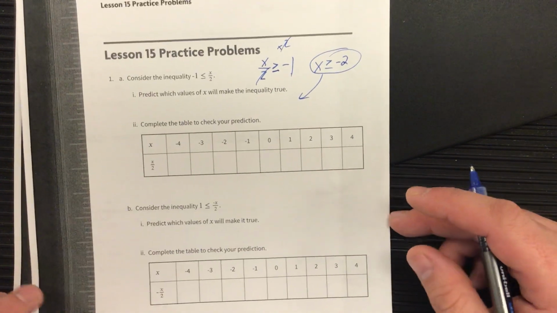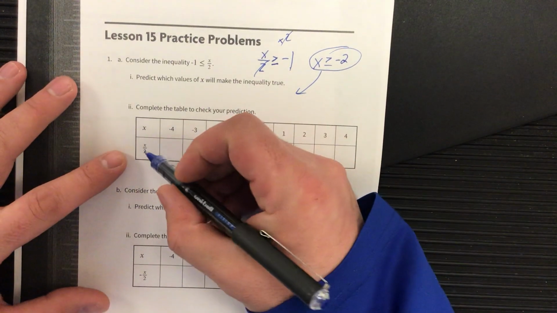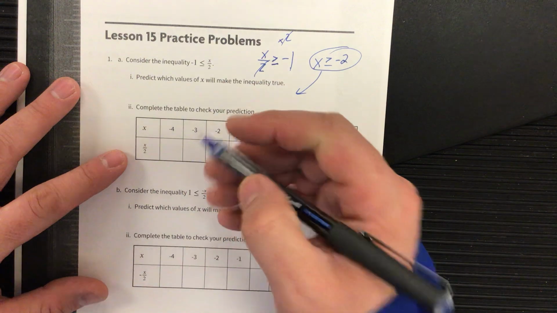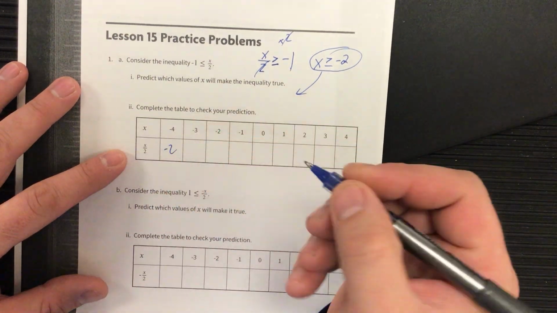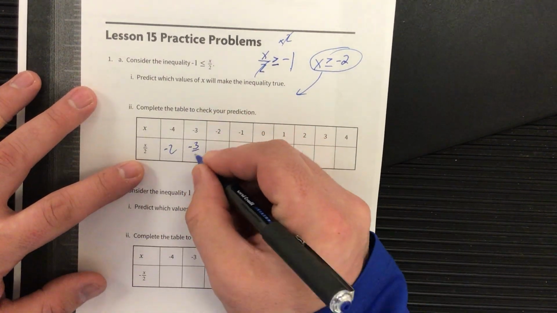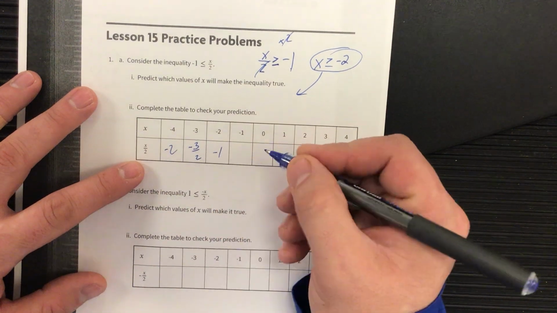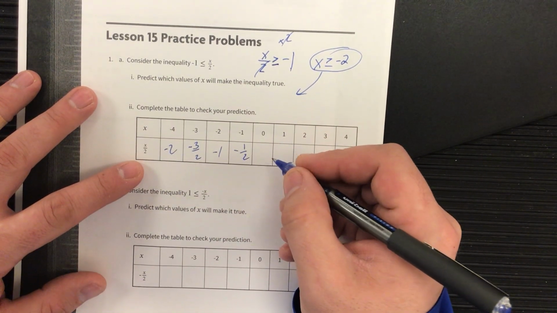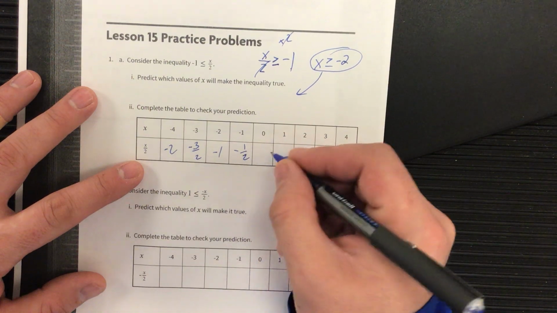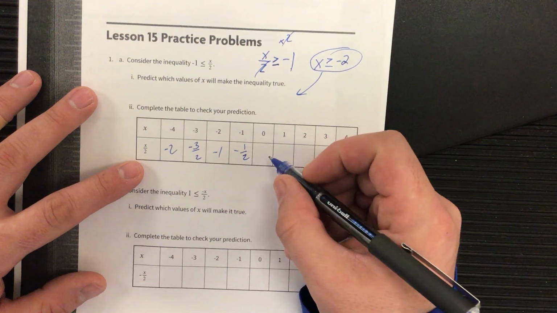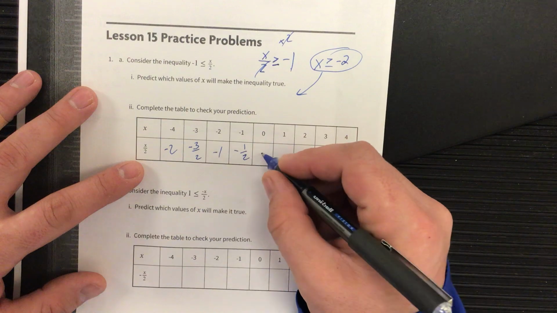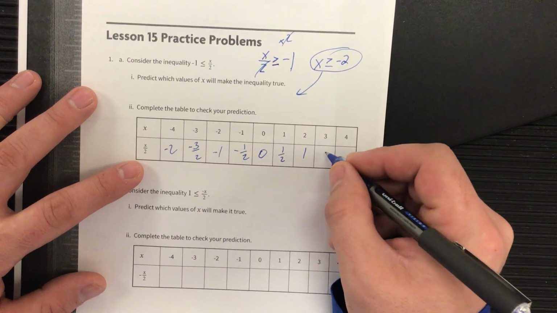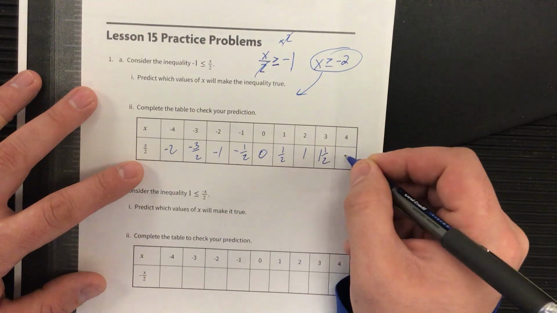Next one, complete the table. So here it says x divided by 2, so I'm taking negative 4 divided by 2, negative 3 divided by 2, negative 2 divided by 2, and hopefully you see the pattern. Do you know the rest of them? It's 0, 1 half, 1, 1 and 1 half, and then 2.